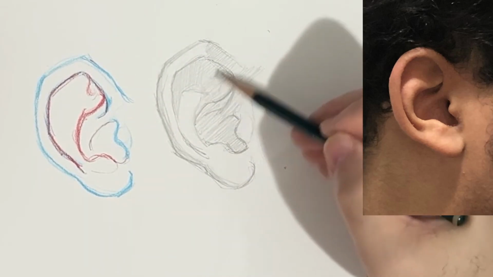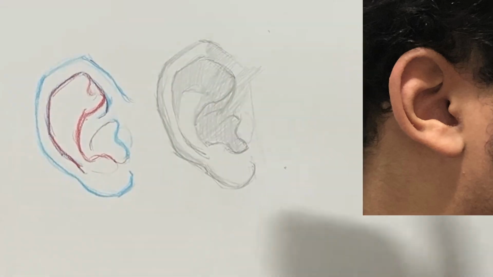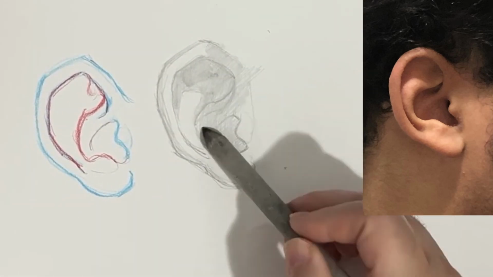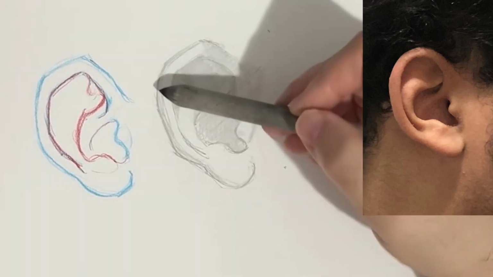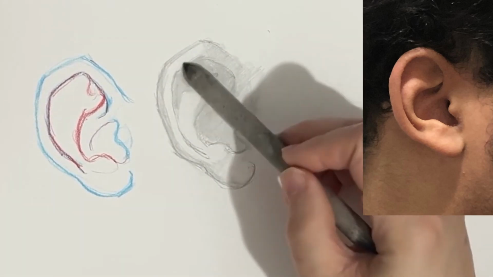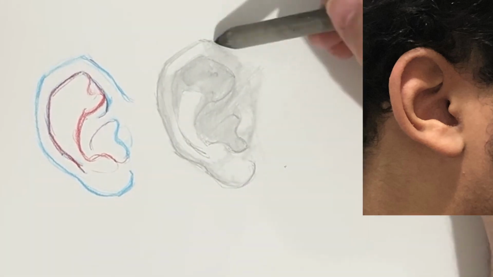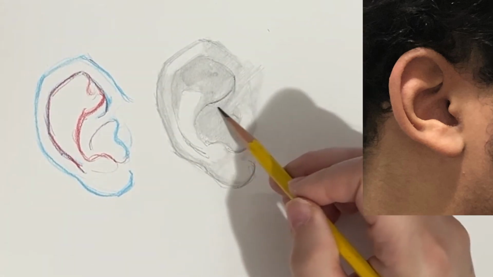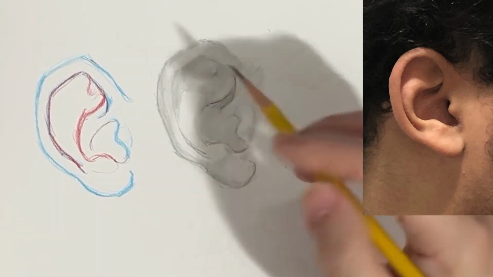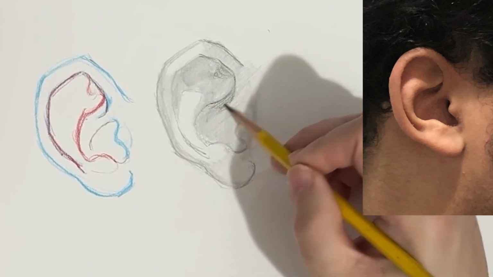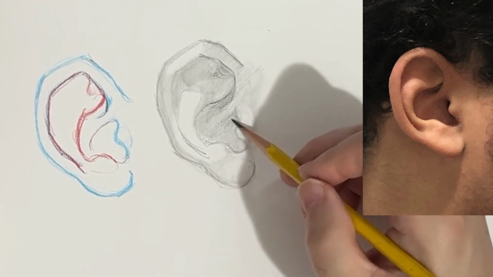Although the ear is very small, there are a lot of parts that cross into each other with a lot of anatomical names, which I'm not going to get into, because to be perfectly honest, I really don't know them. I've never been concerned with being an anatomist, just learning anatomy for the sake of learning anatomy.